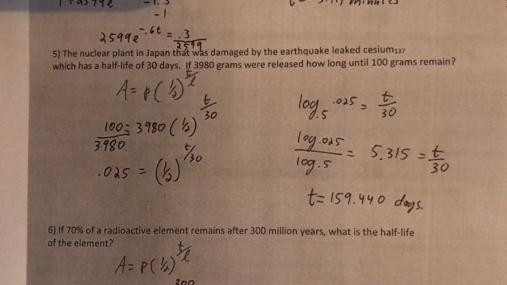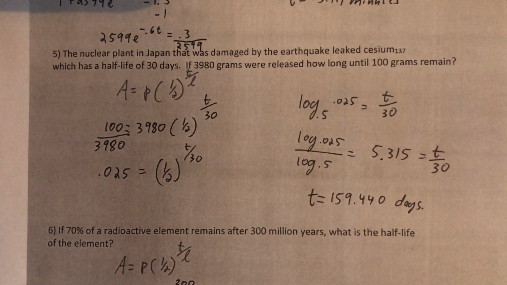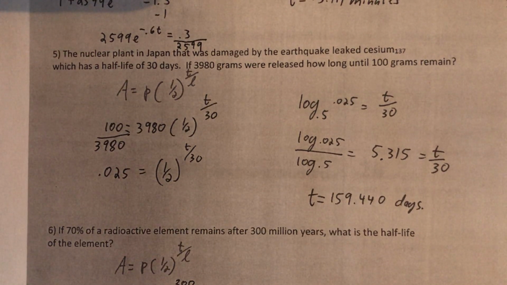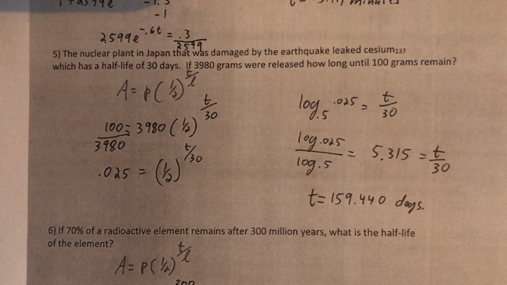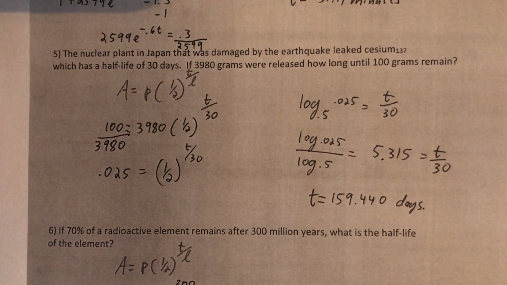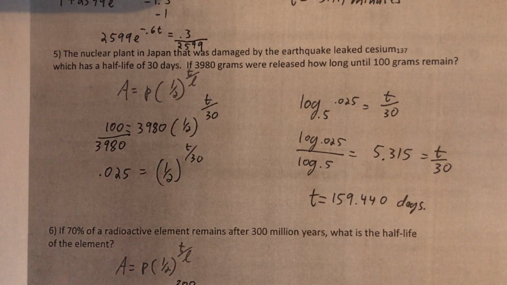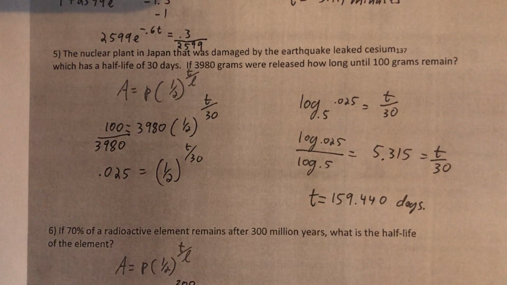So we're going to go back to our half-life formula. 100 is our ending amount. 3,980 is our starting amount. 1/2, and then we're going to raise the t divided by 30. So we get 0.025 equals 1/2 raised to the t divided by 30. It's an exponential formula. We can't solve it. We're going to make it a log.